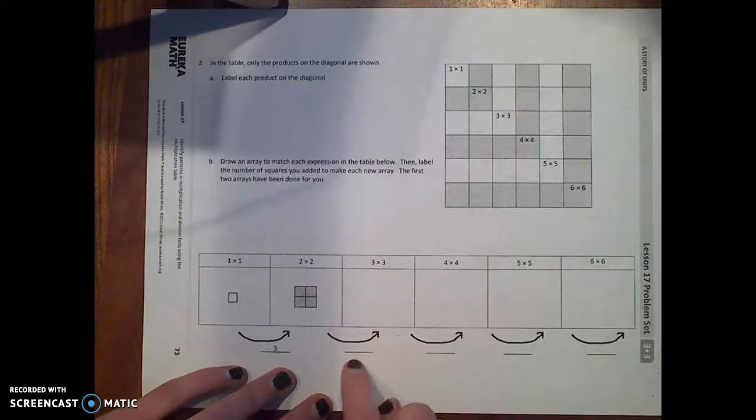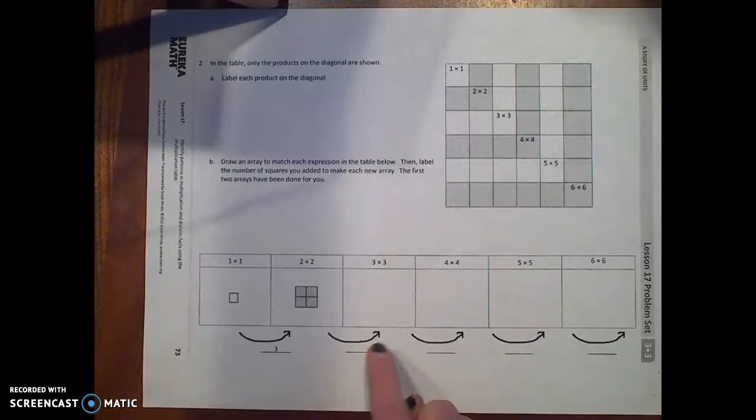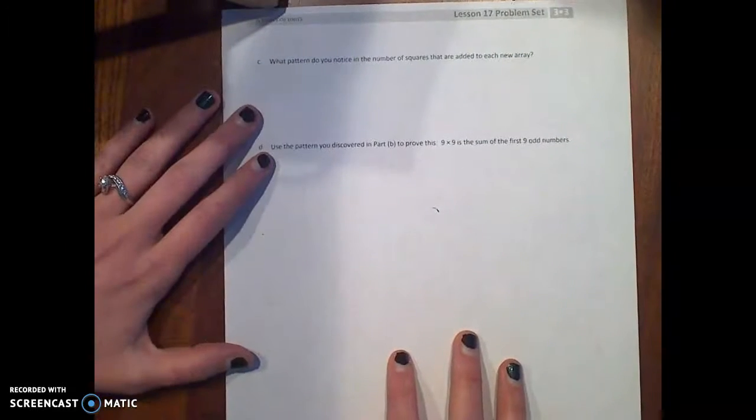You're going to put your answer right here on the line. I went from 4 squares to 9 squares. How many did I add? Your answer goes on the line. Okay, so that's it for that page. Now let's talk about this last page. Let me scoop this in so you guys can see it a little better.